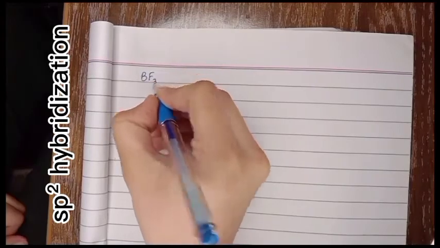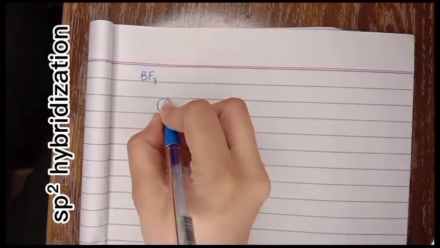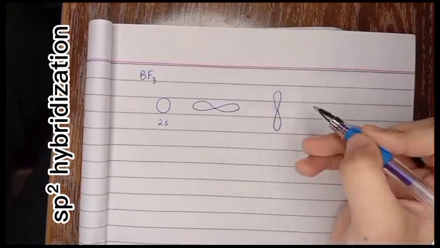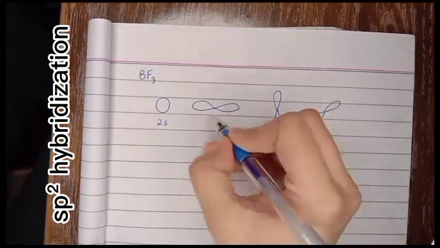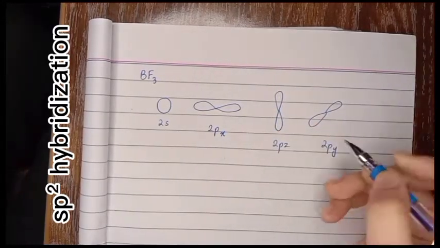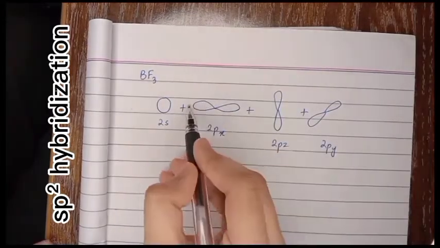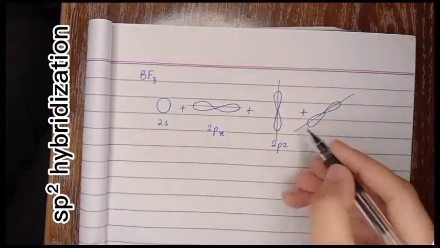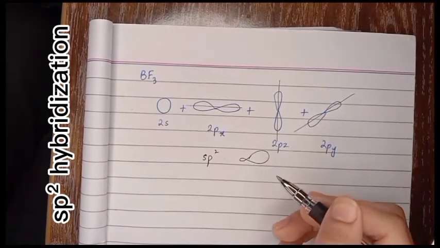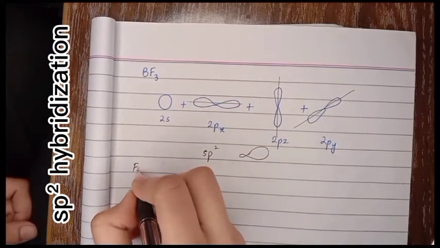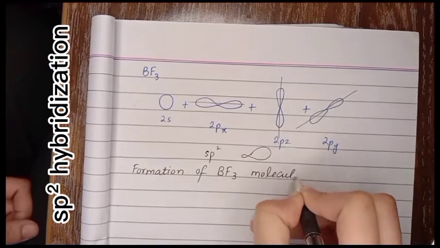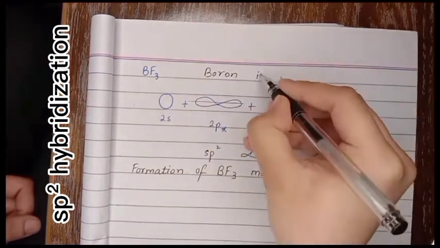So while talking about boron trifluoride, the central atom boron is hybridized. Its orbitals are intermixed, and the 2s combined with 2 of the p orbitals gives hybridized orbitals which are named sp2 orbitals. There are 3 hybridized orbitals formed after the hybridization of boron. After the hybridization, boron overlaps with the fluorine orbitals and forms a BF3 molecule. This is how it's going to happen.